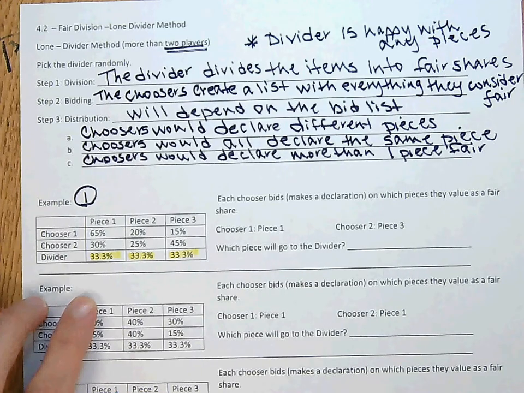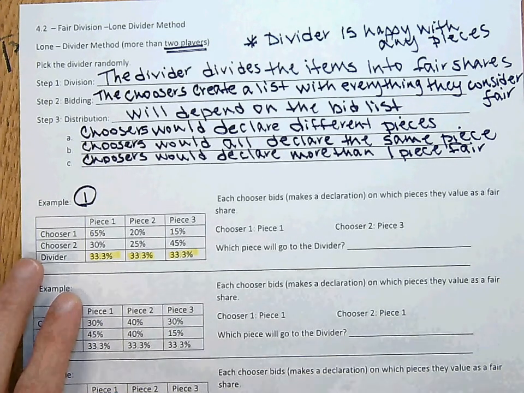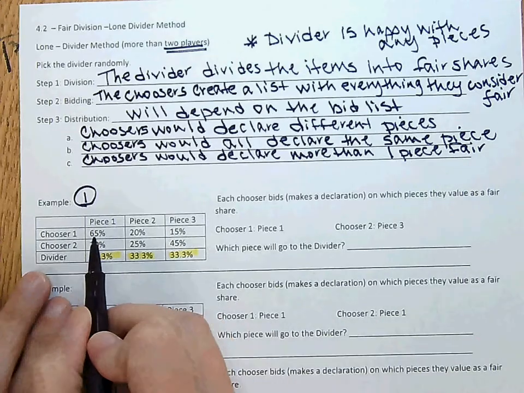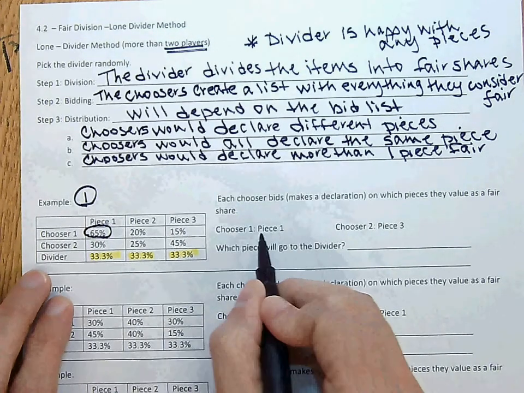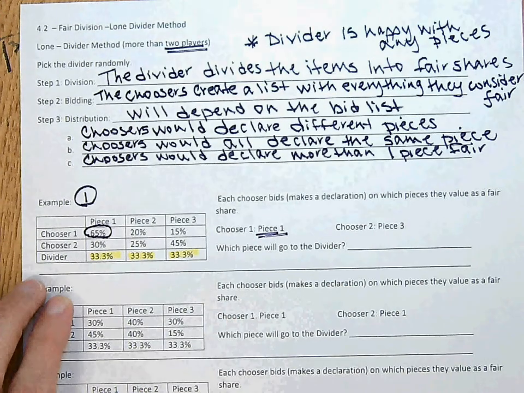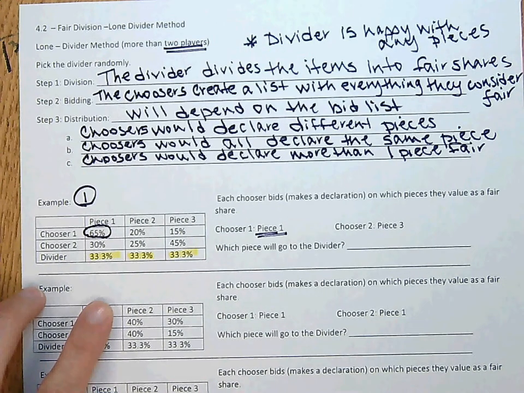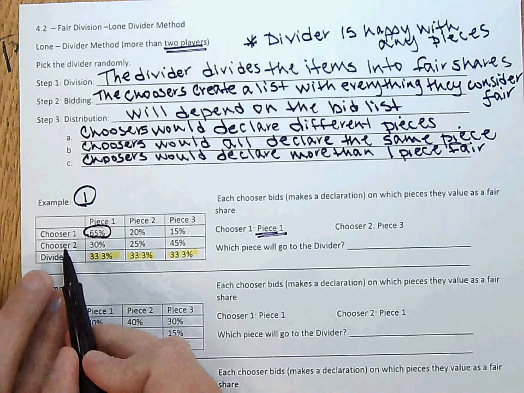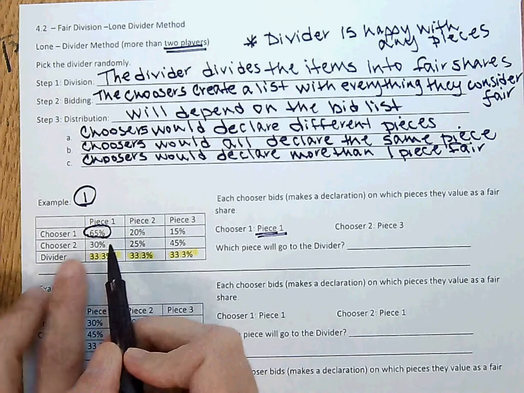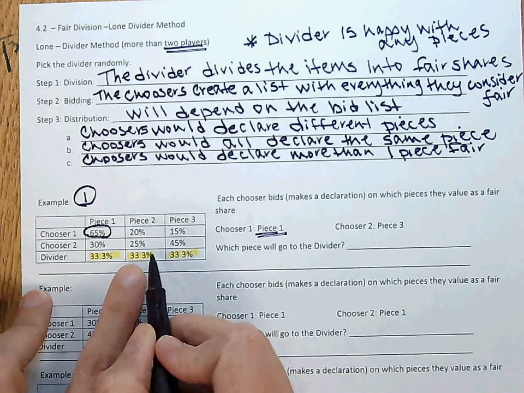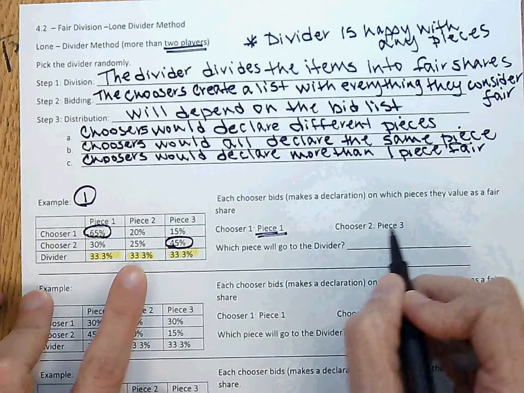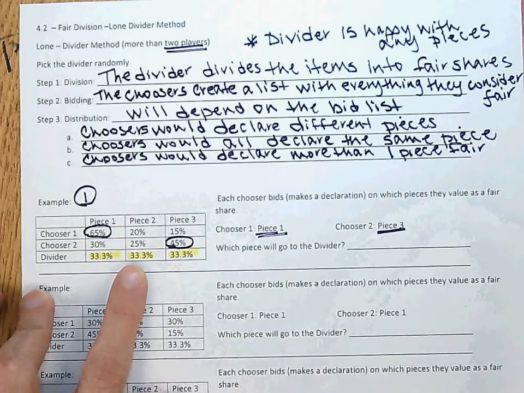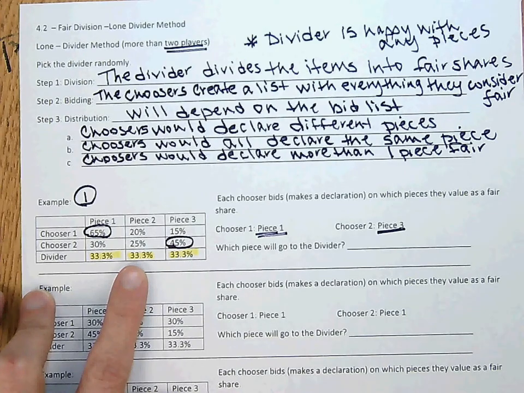So now let's go and let's look to see. Of the pieces for chooser 1, do you see that this is the only piece, right here, that chooser 1 thinks is fair? Because it is more than 33.3%. And if we look down here, we look for chooser 2. Chooser 2, the only piece that is more than 33.3% is this piece. So therefore, chooser 2 would consider piece 3 fair.